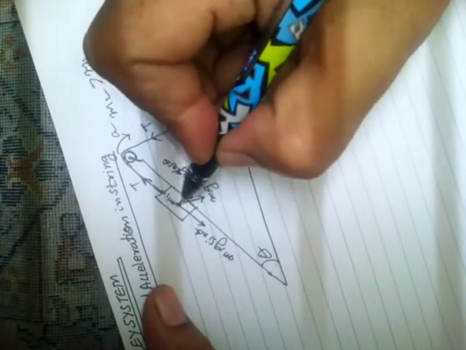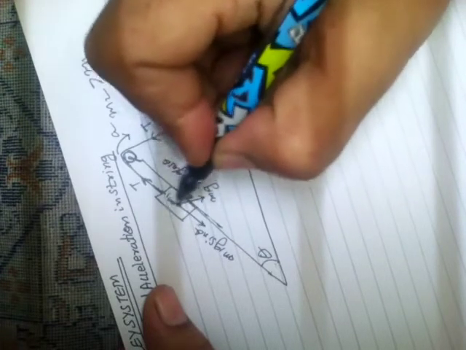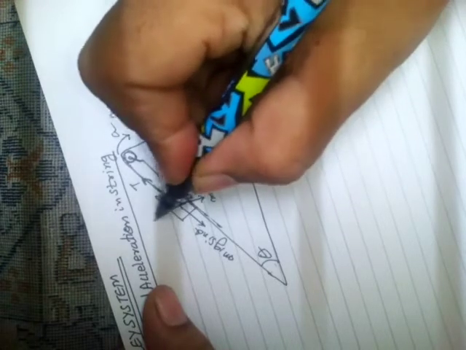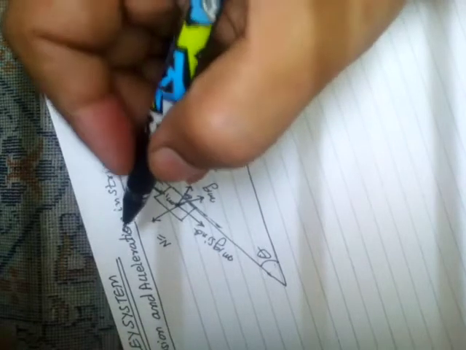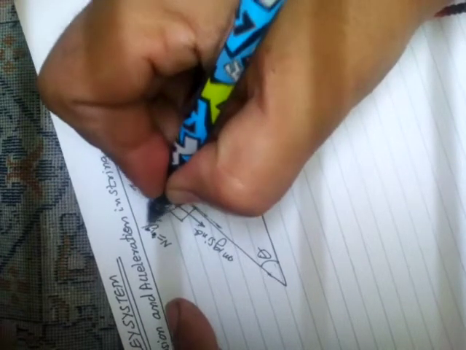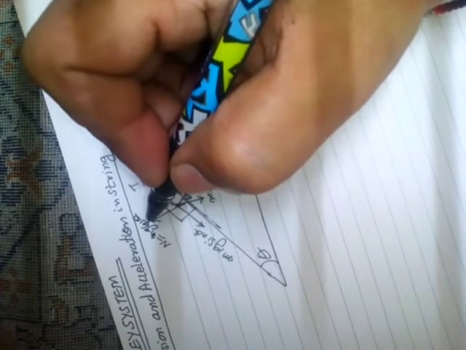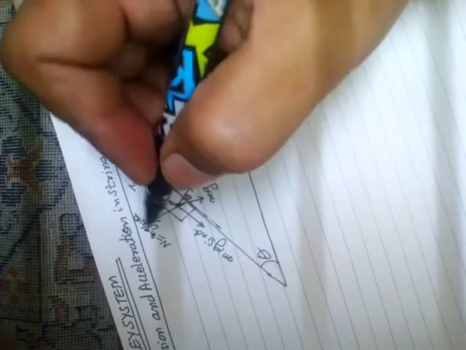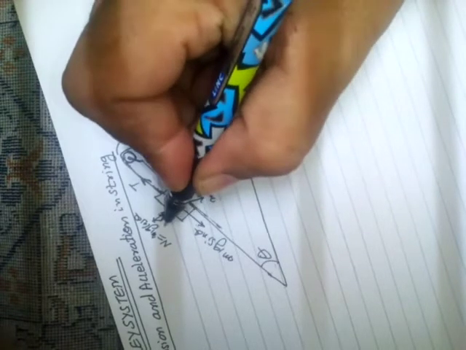And the normal reaction that this plank will apply on the mass m1 would be equal to m1g cos theta. I hope it is clear.